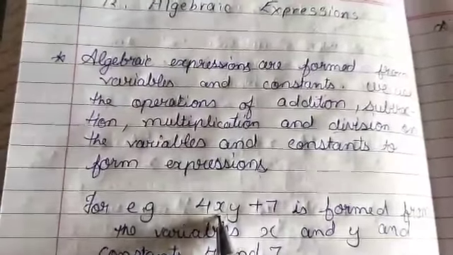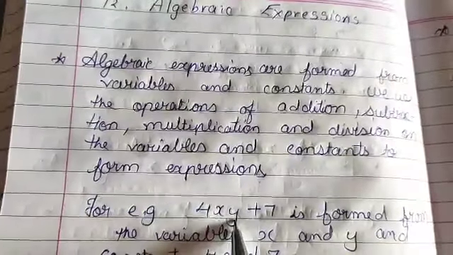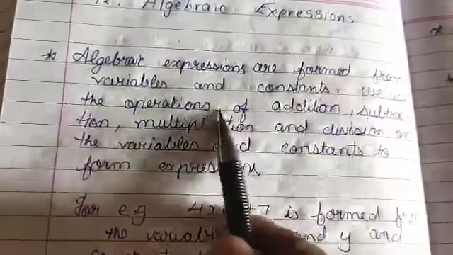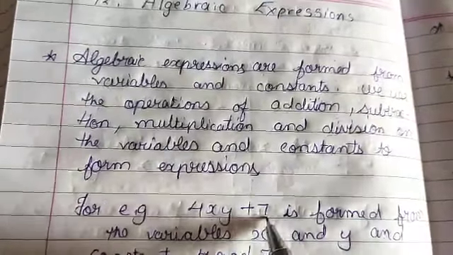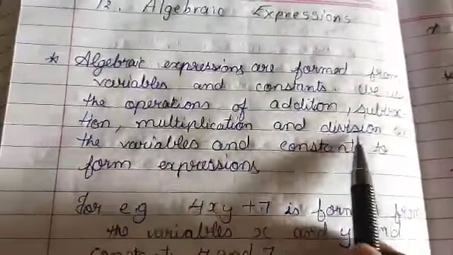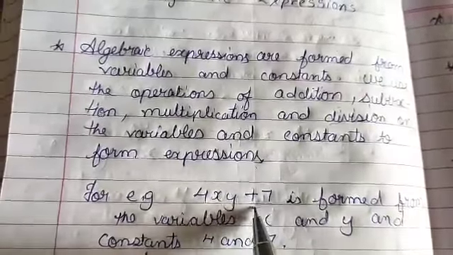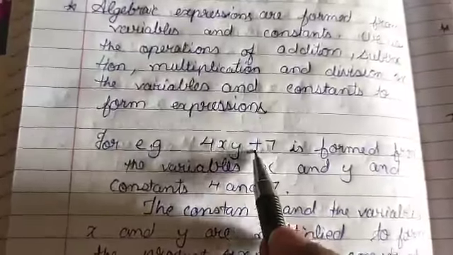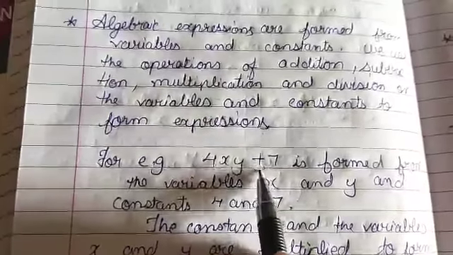See here, the variables can be x, y, any alphabetical letter you can take, x, y, z, p, q, r, like that, and it is formed from the variables and constants. The coefficient, the number without any variable, is known as a constant term, and we use the various operations of addition, subtraction, multiplication and division on the variables. Here is one kind of expression in which addition is applied. You can apply a subtraction sign also, and there can be a coefficient in multiple form with the variable, or any division.